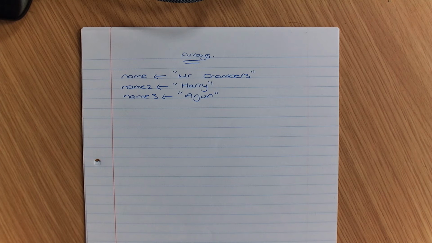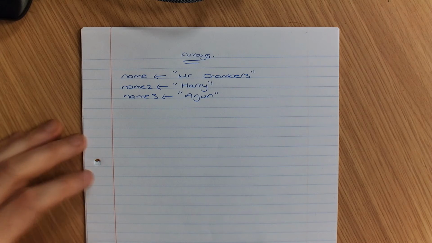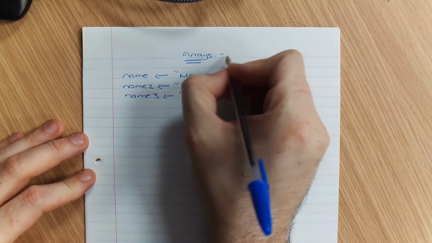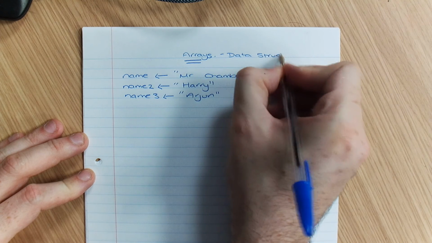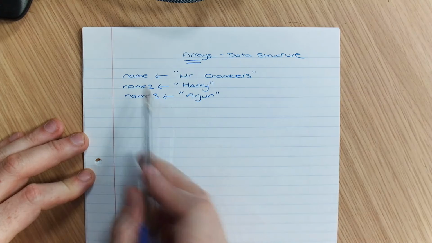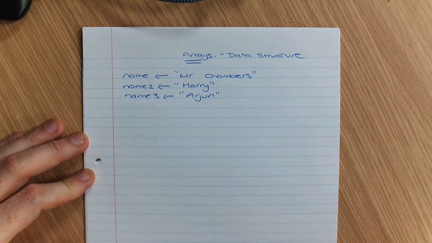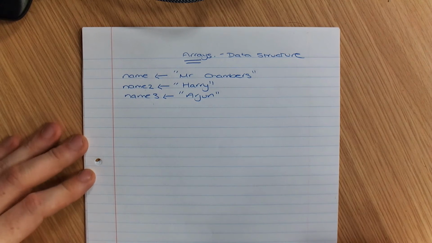But what we can do is use something called an array. An array allows us to have multiple items in one structure. All right, it's a data structure. So an array is what we call a data structure. Now, to save us having to just go name 2, name 3, and so on, watch what I can do.